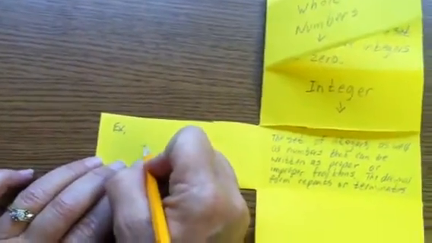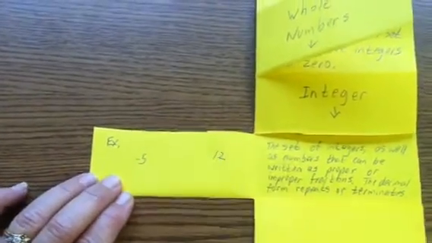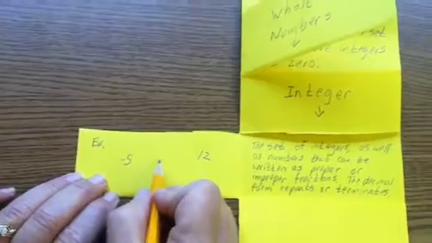Okay, so some examples would be -5, 12, and then maybe something that you might not think of, for example, 1/3.